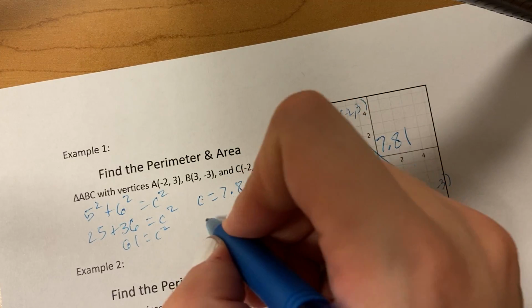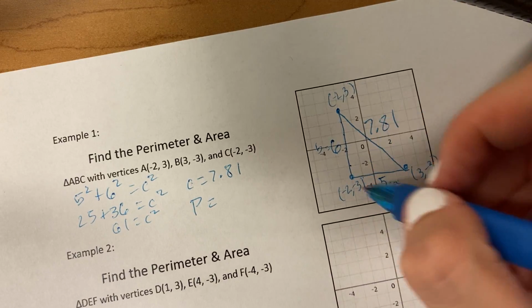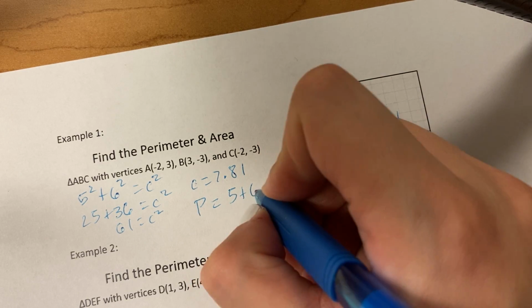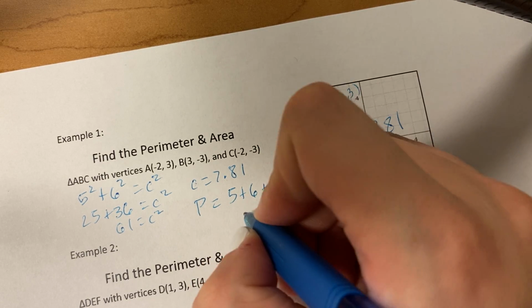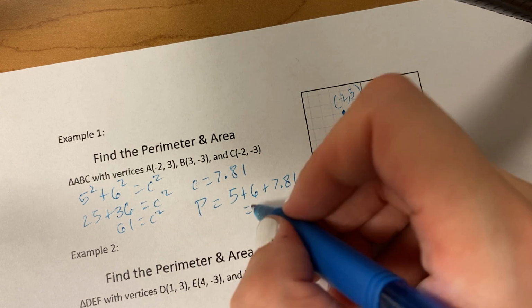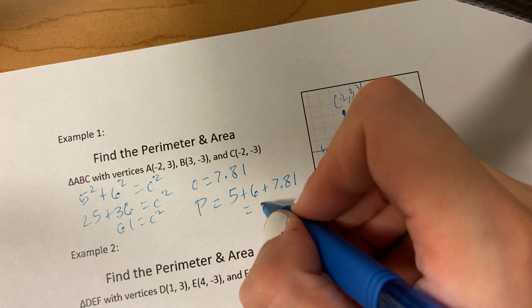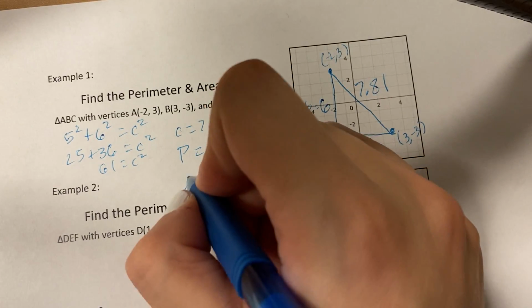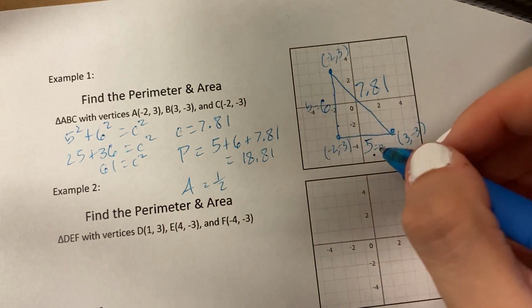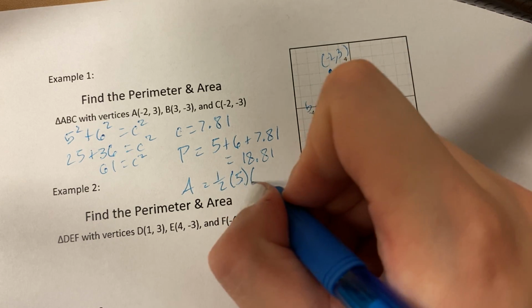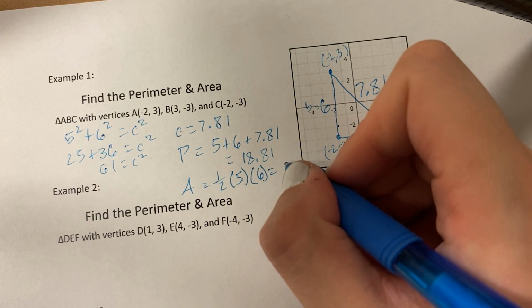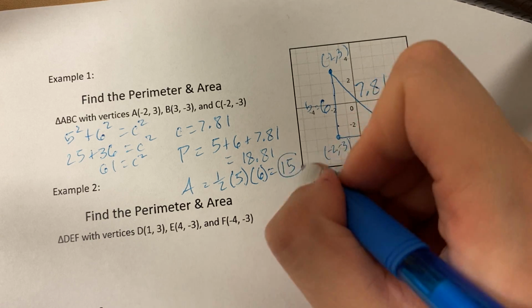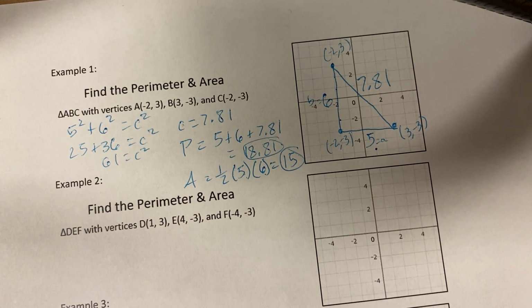So our perimeter would just be all of these added together. 5 plus 6 plus 7.81. So 11 plus 7.81 is 18.81. Okay, so that's my perimeter. And the area is just 1/2 your base, which is 5, times my height, which is 6. So that is 15. All right, so that's how you're going to have to do each one of these problems. So you can go ahead and pause it and try these next two on your own.